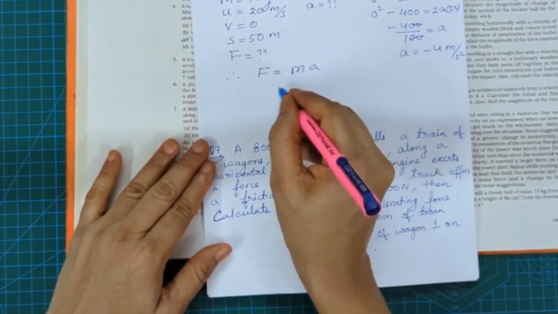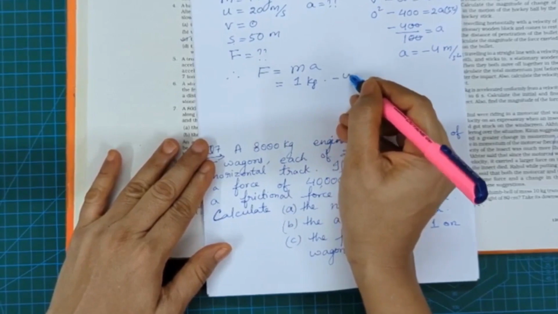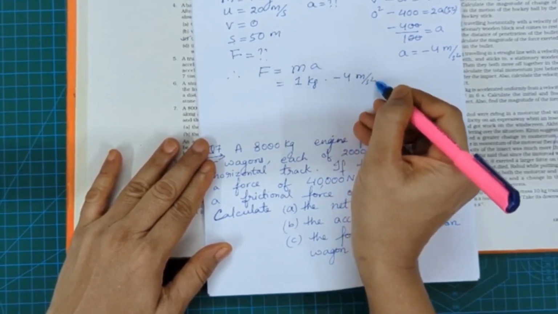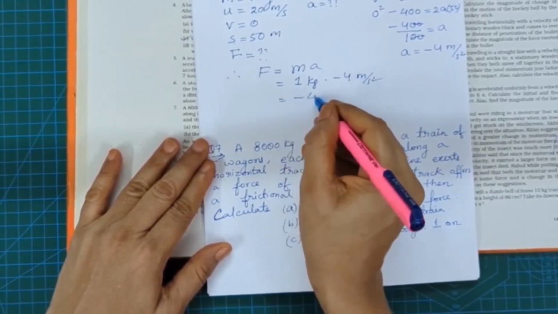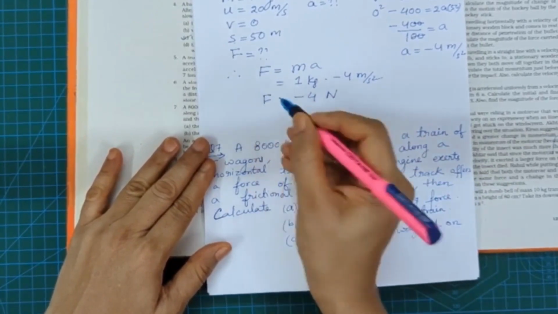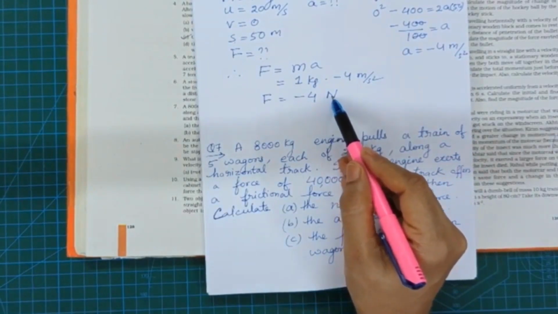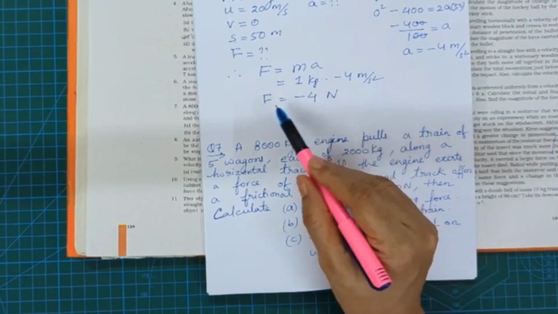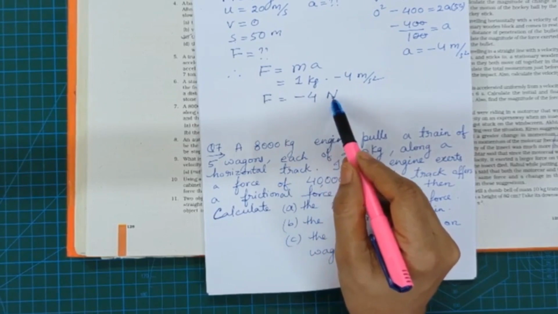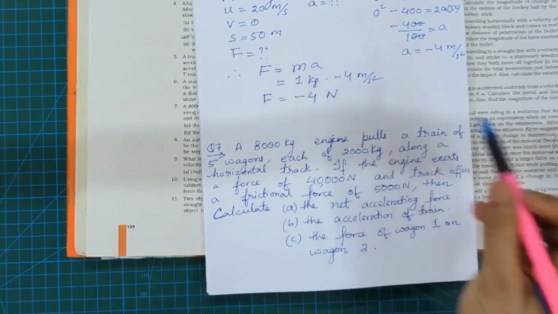So mass times acceleration, mass is 1 kilogram and acceleration is negative 4 meter per second square. So 1 into minus 4 is minus 4. Kilogram meter per second square is a Newton. So the force of friction is 4 Newton. Either we conclude like this, or we should say that a force of 4 Newton is applied or exerted or found in a negative direction.